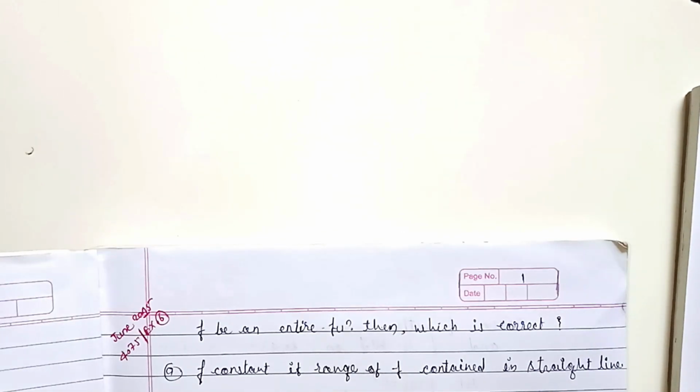Third option: f is a constant if f is bounded on the set of z belonging to the complex plane with real part of z less than or equal to 0. And the last one: if f is a constant then the real part of f is bounded. Now let's start today's solution. I will explain each and every option in detail, because this is a multiple answer question, so we don't know whether one option is correct or more than one is correct.